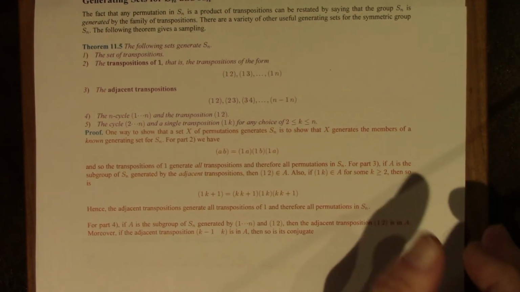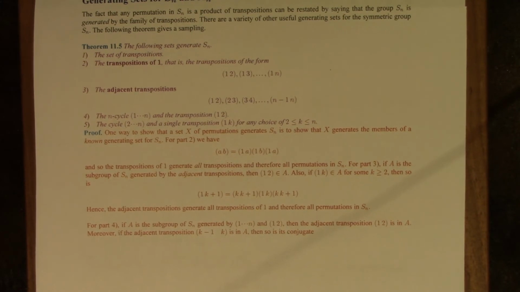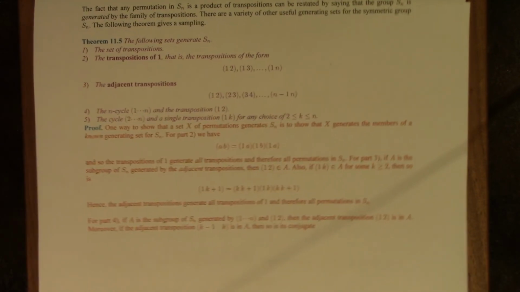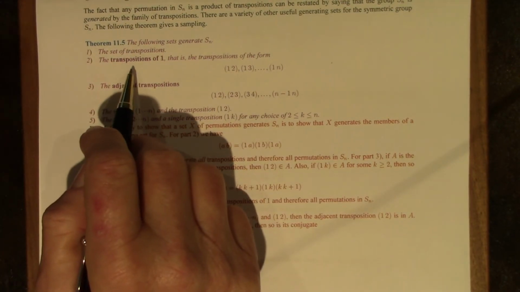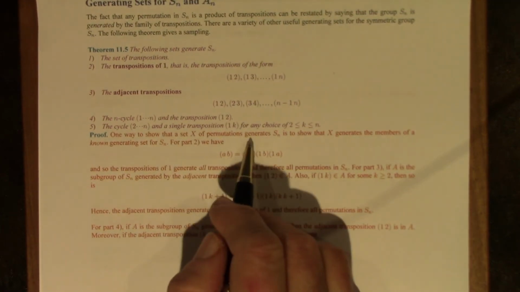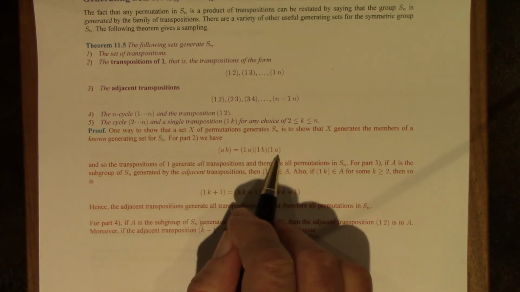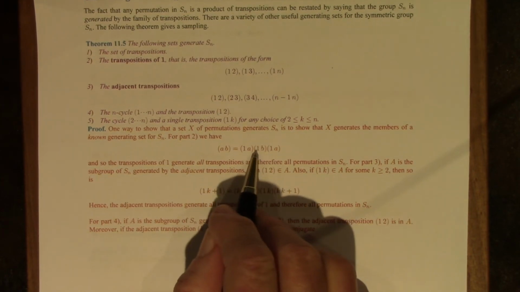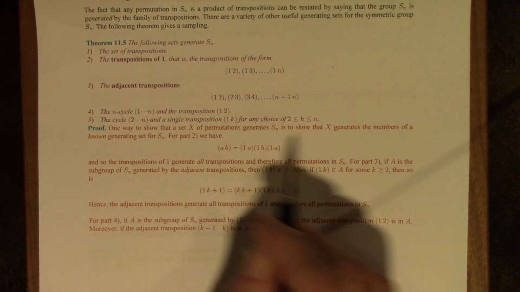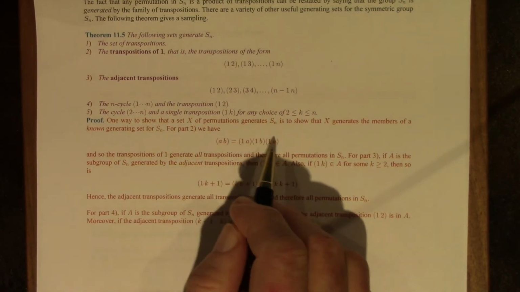As to the proof, one way to show that a set, call it X, of permutations generates Sn is to show that X generates the members of a known generating set. So, for part 2, for example, the transpositions of 1, we just have to observe that any transposition (A B) can be written in this form: (1 A)(1 B)(1 A). And just for practice, let's verify that.